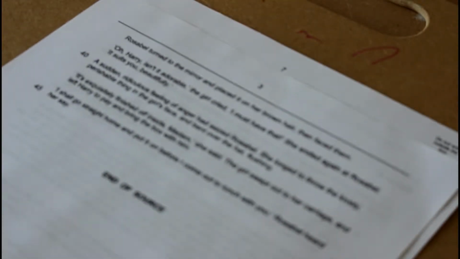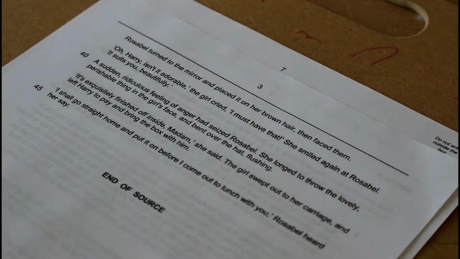And if we look at the last paragraph of this text: a sudden ridiculous feeling of anger seized Rosabelle. She longed to throw the lovely perishable thing in the girl's face and bent over the hat, flushing. This is like a climactic moment for this passage.